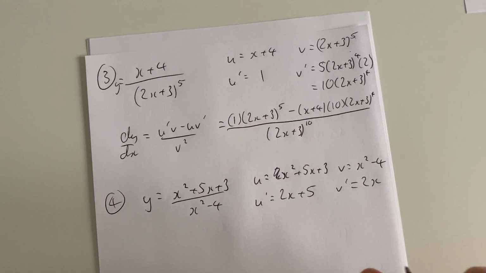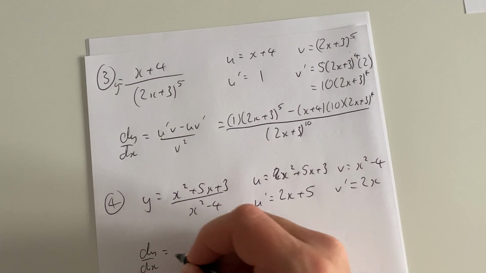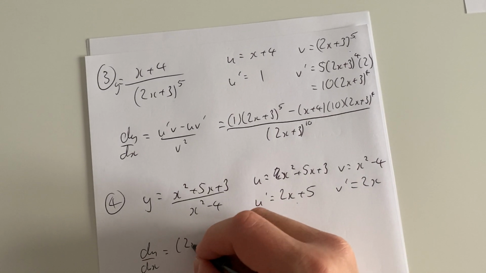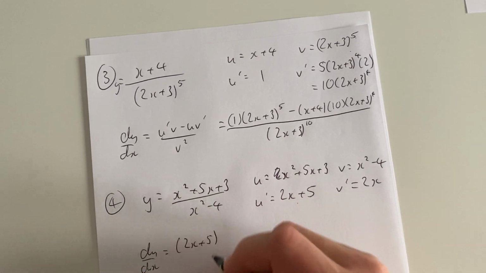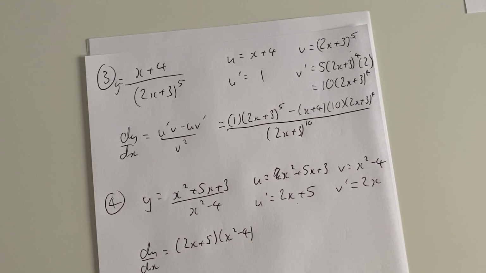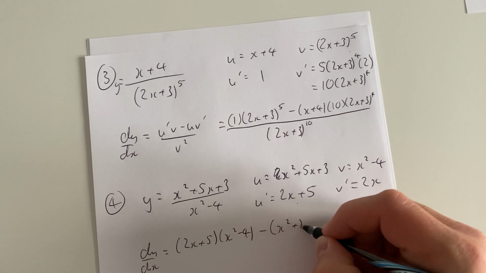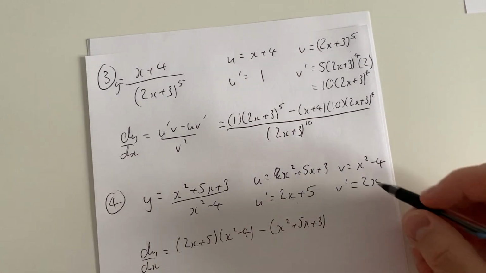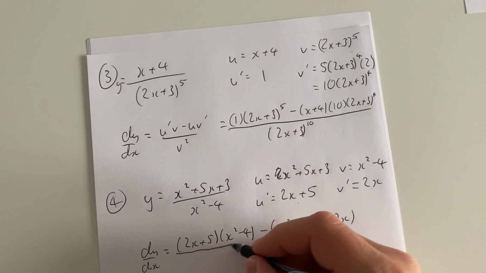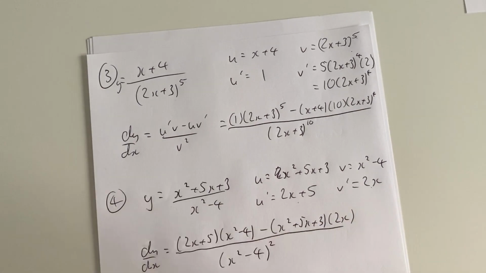So then altogether, that leaves us with the quotient rule formula to fill in, which is u dash times v. So 2x add 5 times x squared minus 4 minus uv dash, times 2x, all over x squared minus 4 squared.